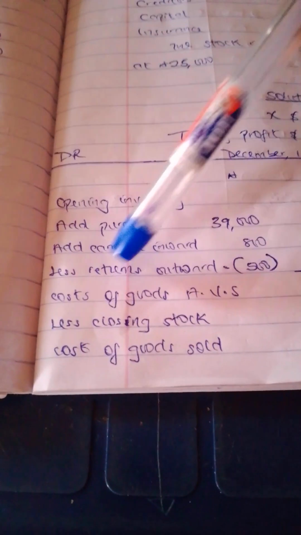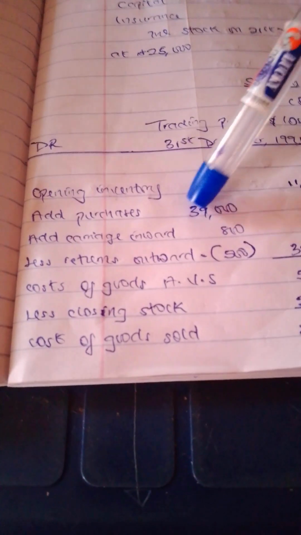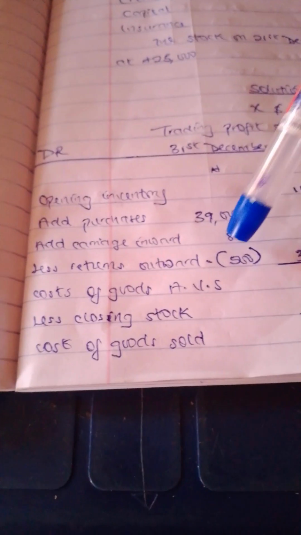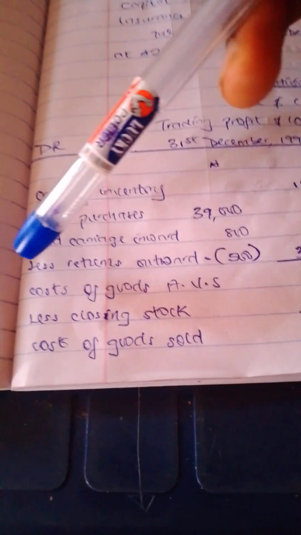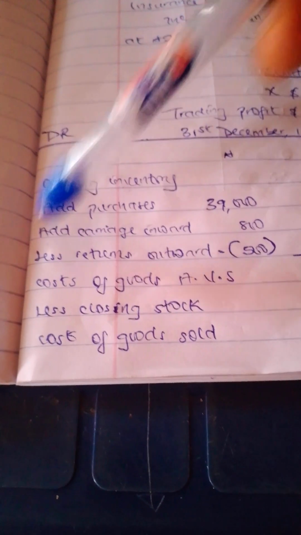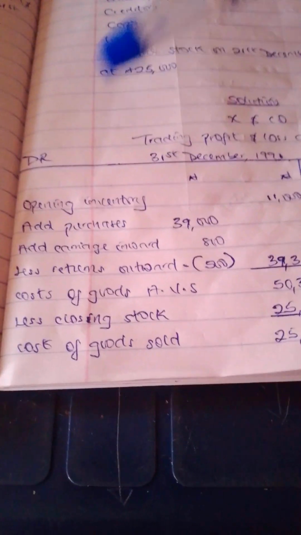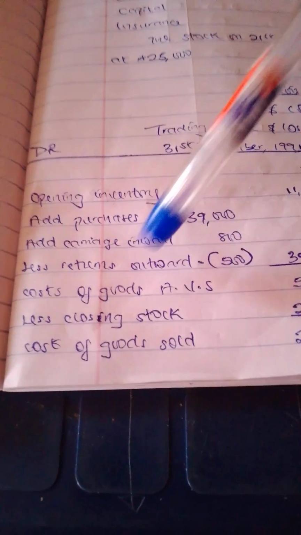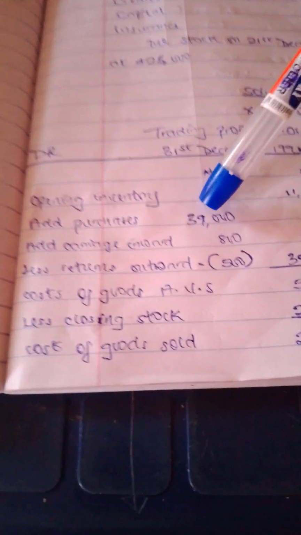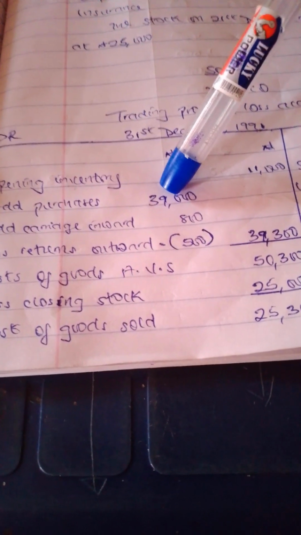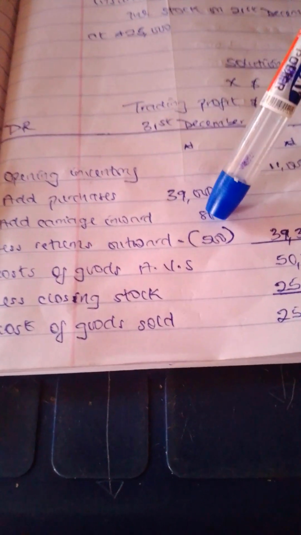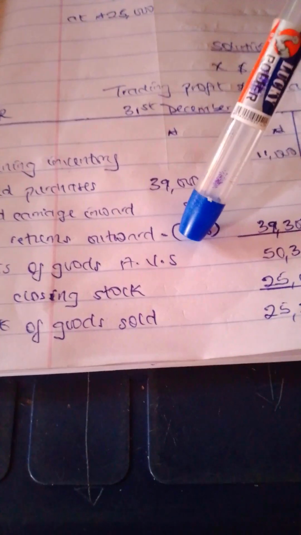So you have this as 39,000 plus 800. Then we have this as less returns outward. Less means reduction, you minus. The less returns outward is 500. So 39,000 plus 800 minus 500.